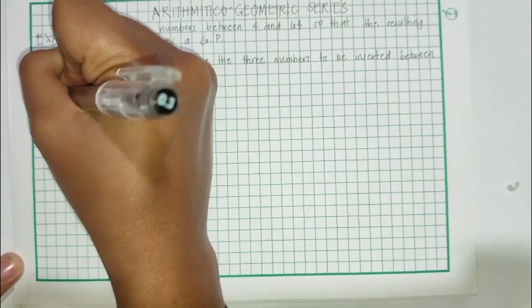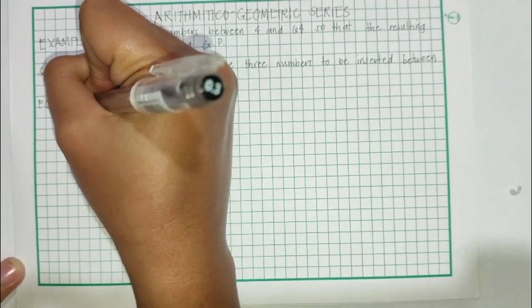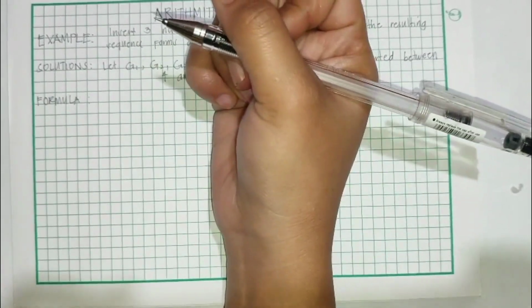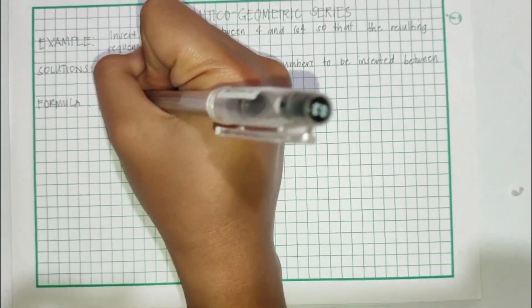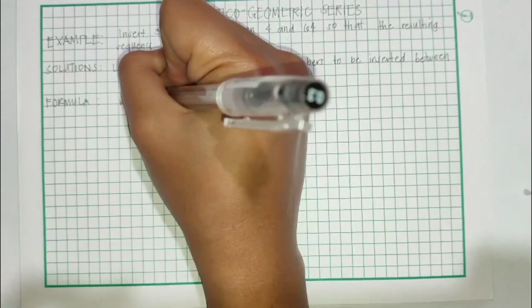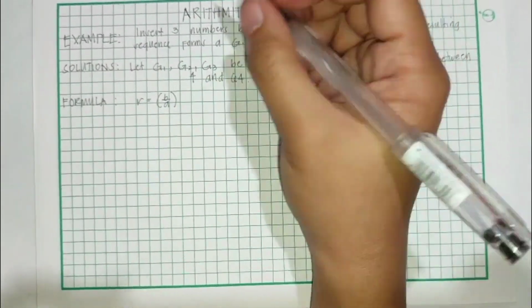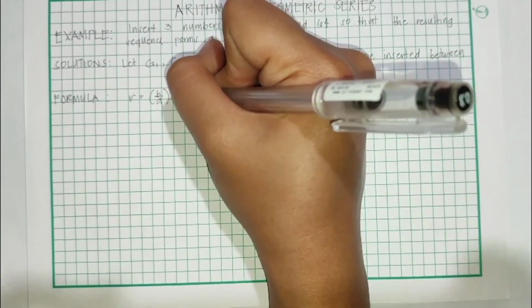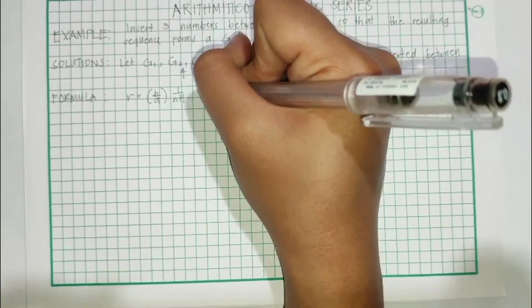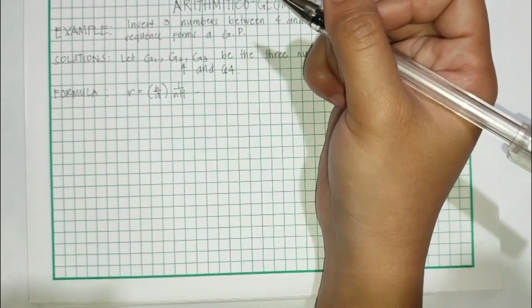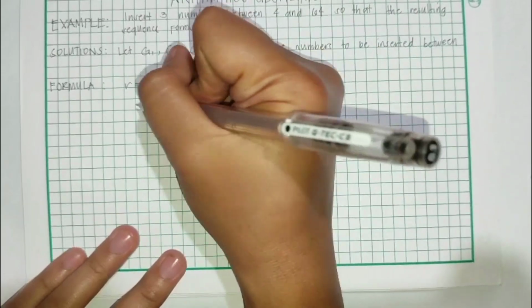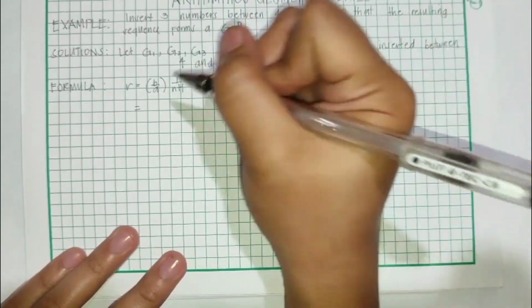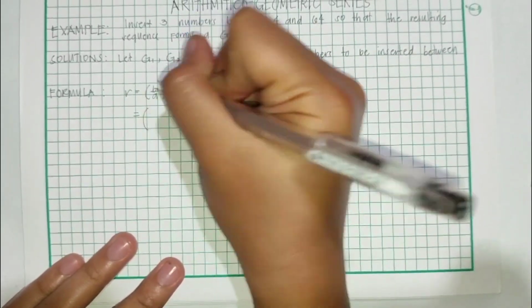And now, this is the formula we'll be using for this equation. R is equal to (B over A) raised to 1 over N plus 1. A is equal to 4, B is 64, and our N is 3.